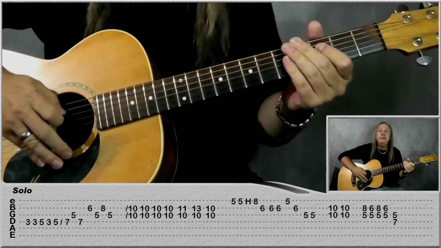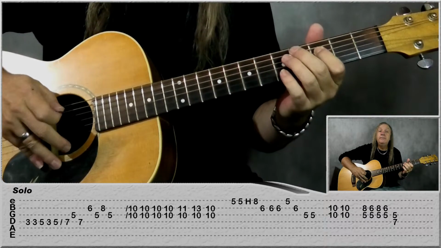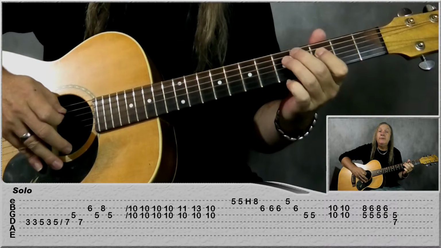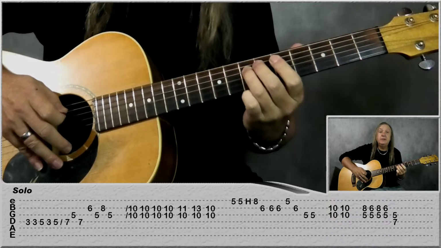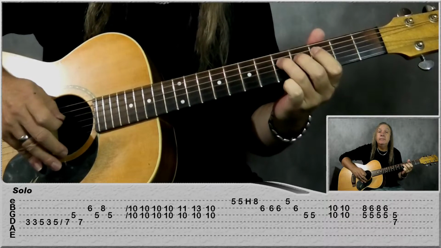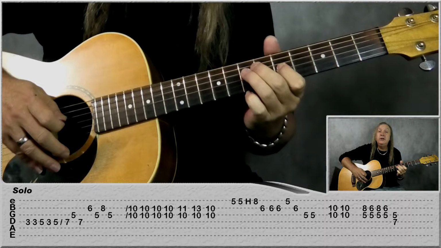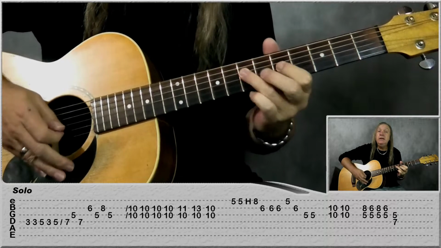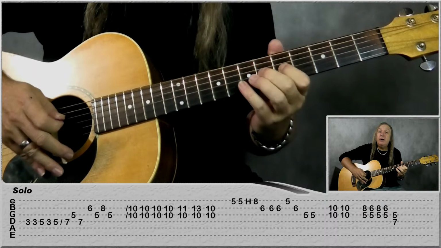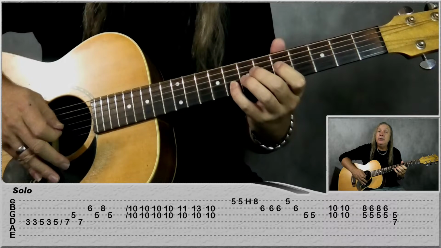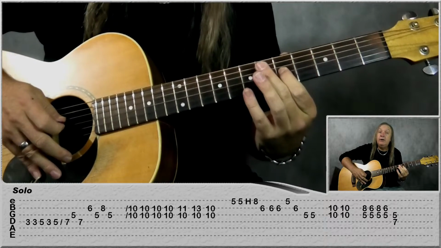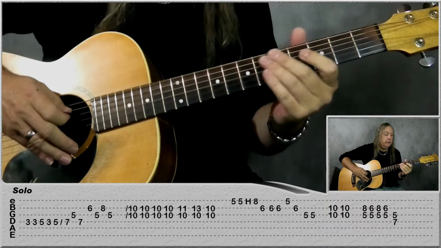So we're starting on the D string 3rd fret 2 times, 5th fret, 3rd fret, then 5, slide up to 7. Play 5 on the G, back to 7 on the D, 6 on the B, 5 on the G, 8 on the B, back to 5 on the G there, so slowly.